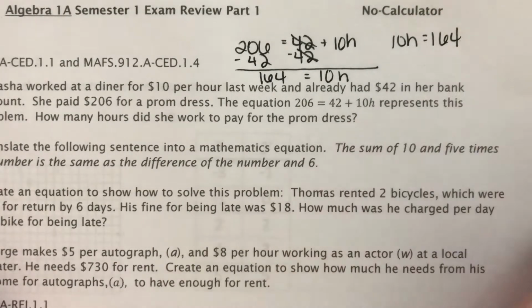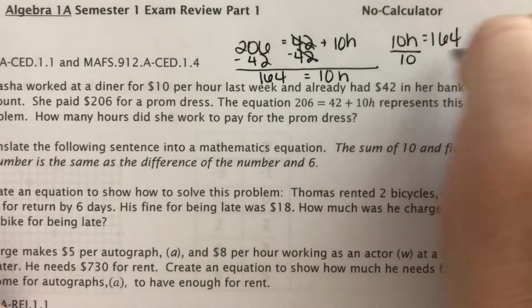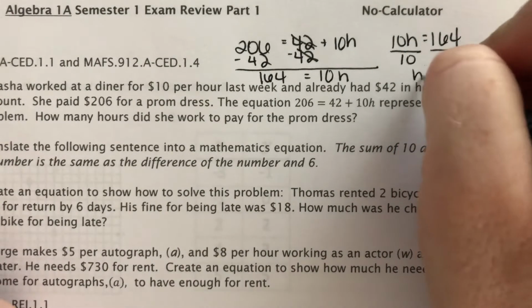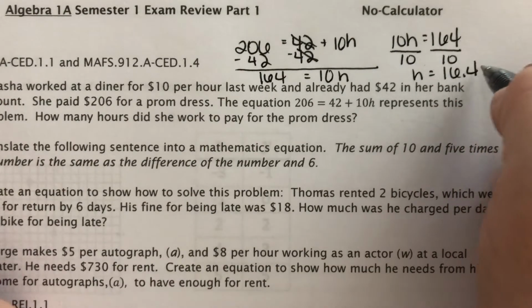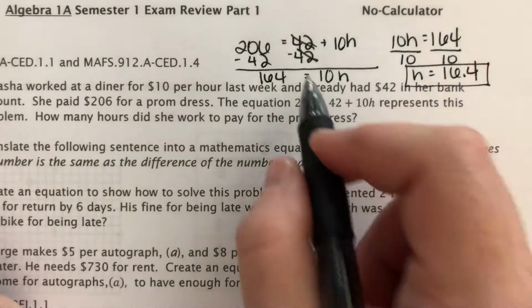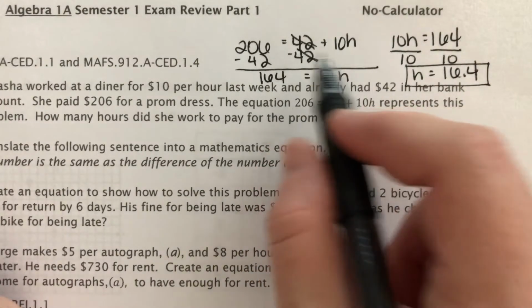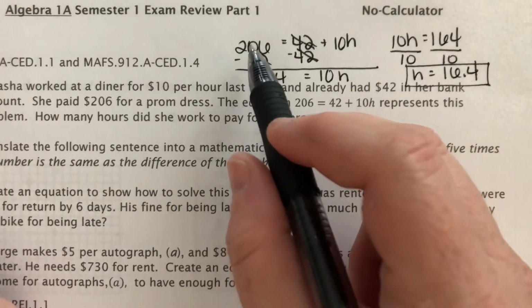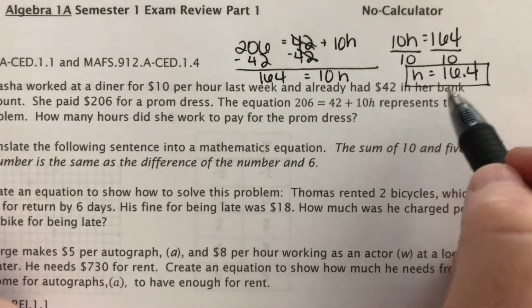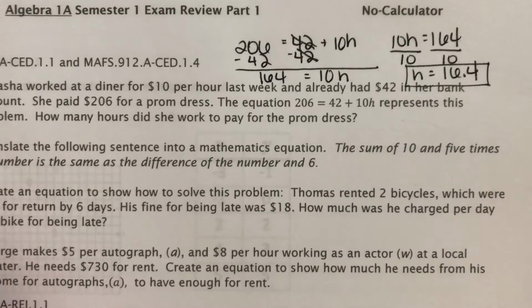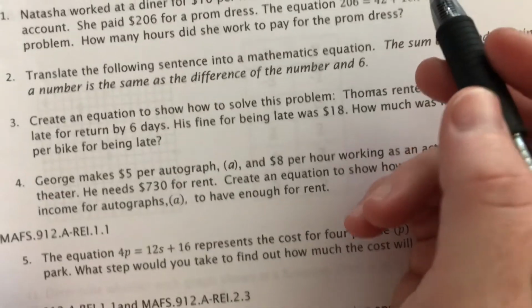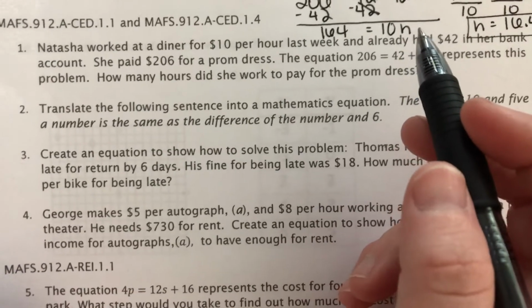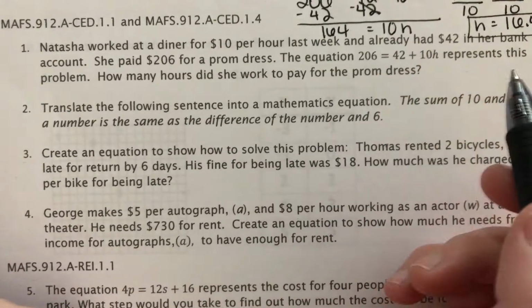I want to get h by itself, so I'm going to divide by 10 here, divide by 10 here. And she needs to work about 16.4 hours if she's making $10 per hour. Plus she already had 42 saved up, so together all that money would total the $206 for her prom dress. So 16.4 hours, or you could say 17 hours. She's got to work over 16 hours, so you could just round it up and say she'll make a little extra money if she just works the full 17.